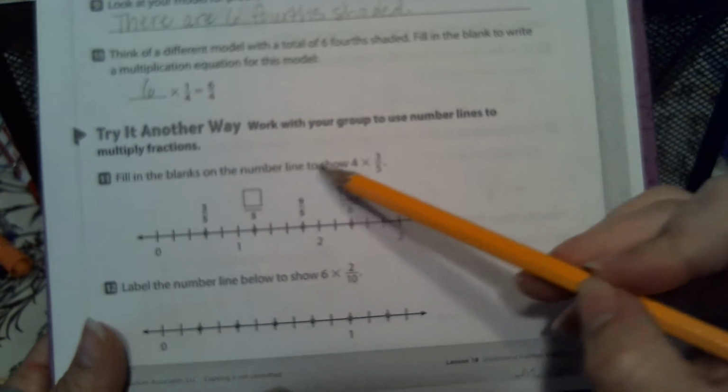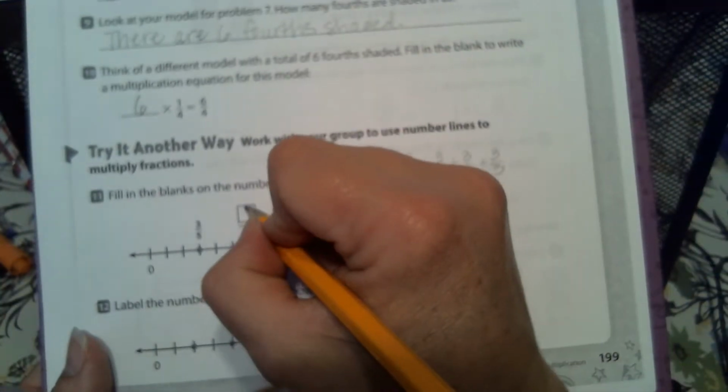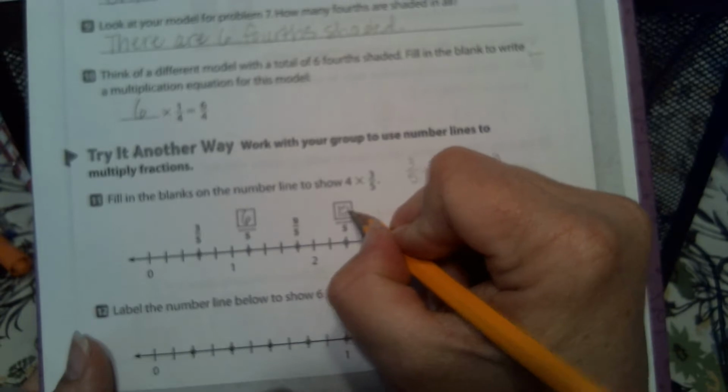So it says fill in the blanks on the number line to show 4 times 3/5. Well, that would be 3/5 plus 3/5 plus 3/5 plus 3/5. Well, 3/5 plus 3/5 is 6/5. And then 6/5 plus 3/5 is 9/5. And 9/5 plus 3/5 is 12/5. So 4 times 3/5 is 12/5.